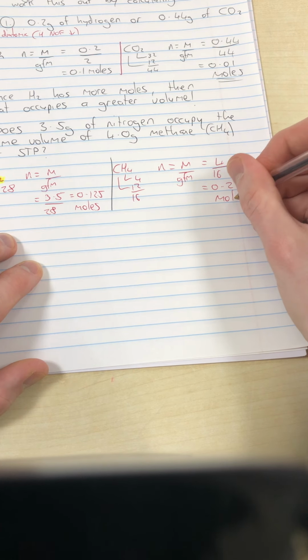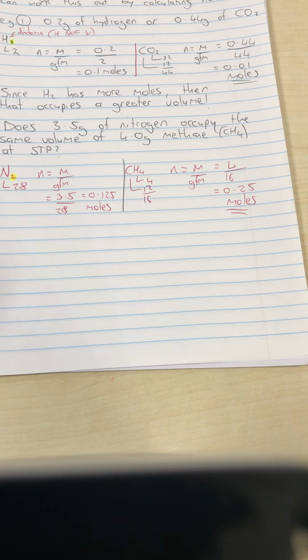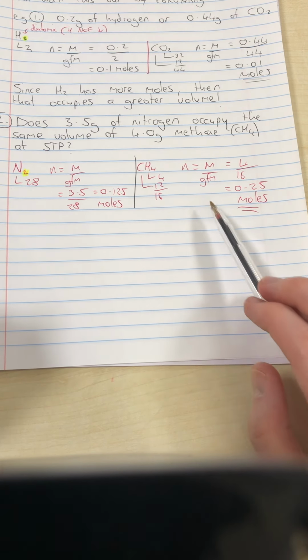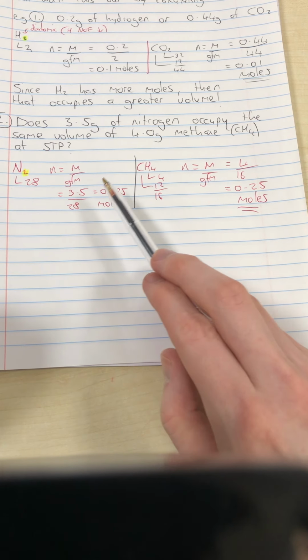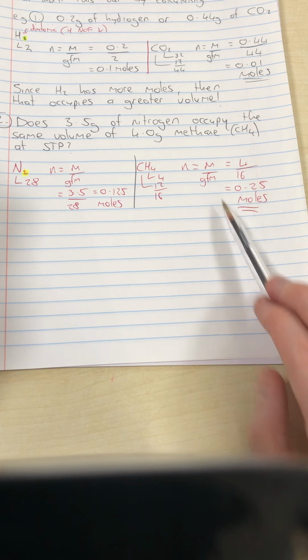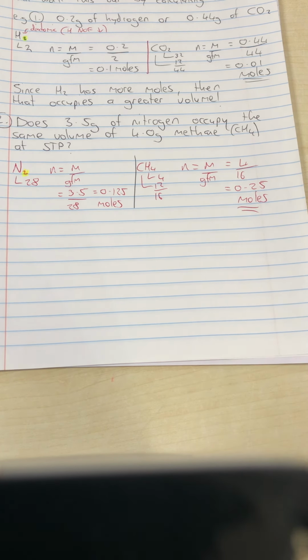0.25 moles. Okay? So, does 3.5 grams of nitrogen occupy the same volume as 4 grams of methane? Because they've got different numbers of moles, no they don't. Methane has got more moles, okay? So that's going to have a greater volume, and that's it. Okay, that is it.